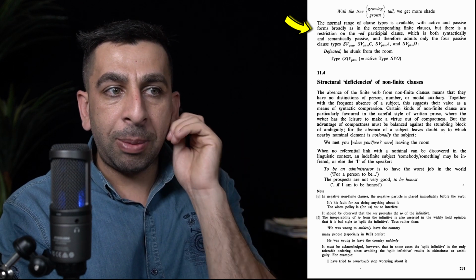But there is a restriction أكو تقييد on the ed participial clause which is both syntactically and semantically passive, and therefore admits only the four passive clause types: SV passive, SVC passive, SV passive adverbial, and SV passive object. The SV passive type here is equivalent to active type SVO، اللي هي subject verb object.